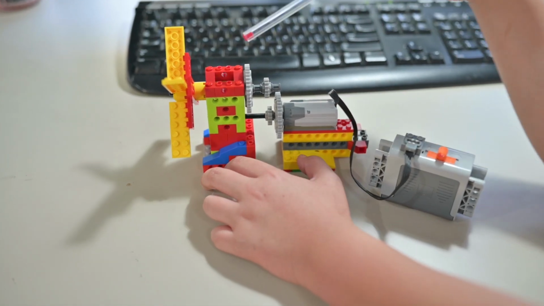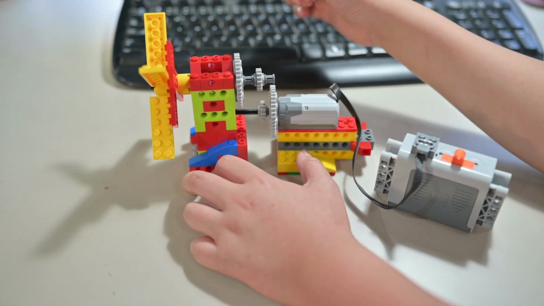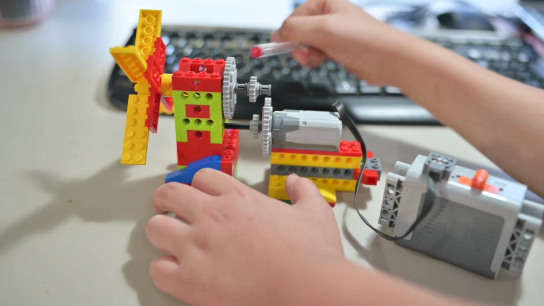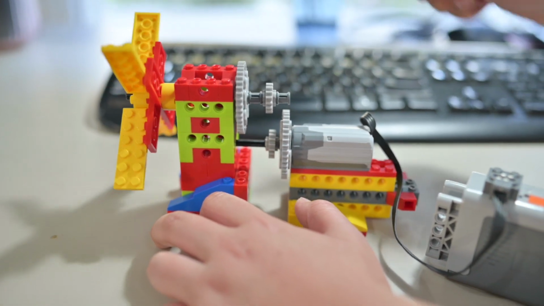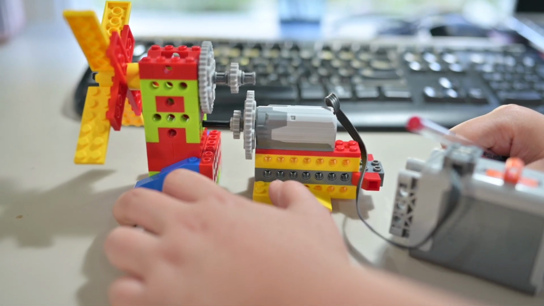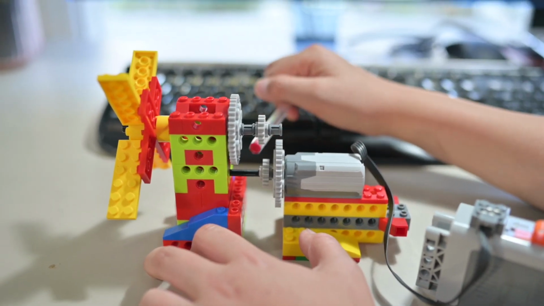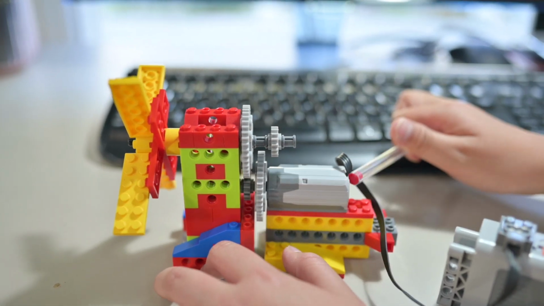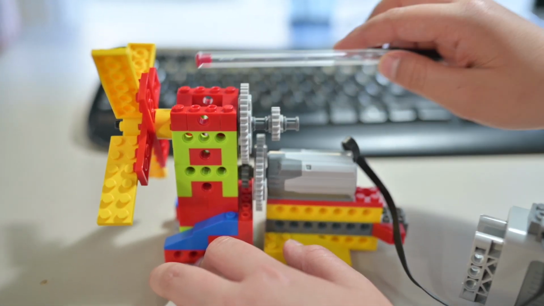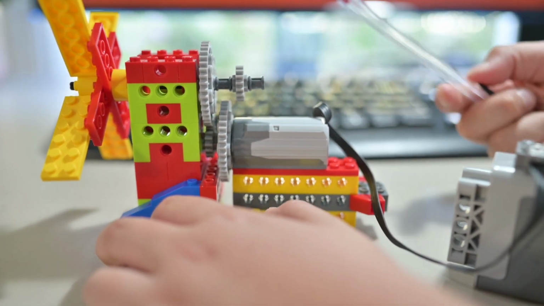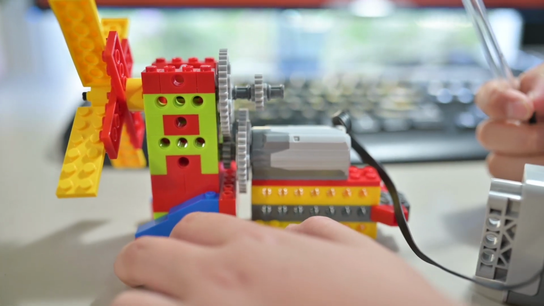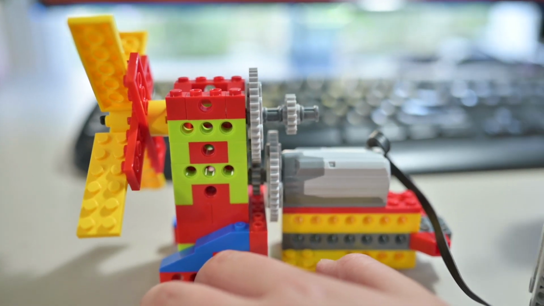Looking back at the windmill model, we can see that there are 2 sets of gears. The top gear connected to the windmill and the bottom gear connected to the motor. When the gear 24 is connected to the gear 40 of the windmill, it will make the windmill turn around at half the speed and also producing twice the amount of torque.